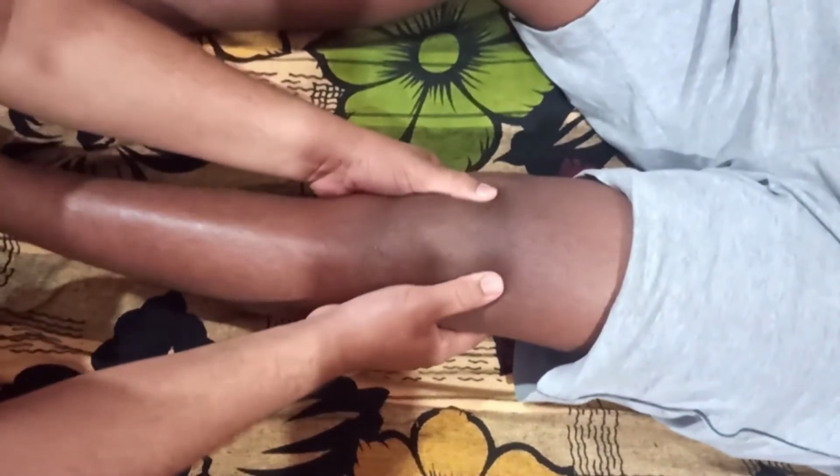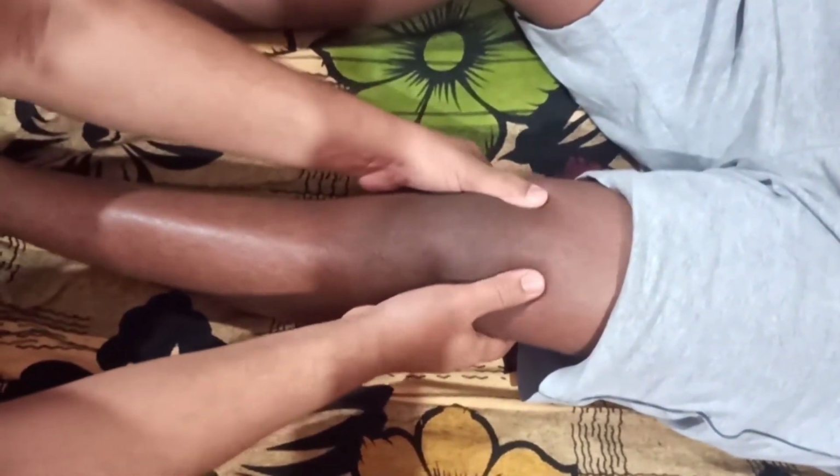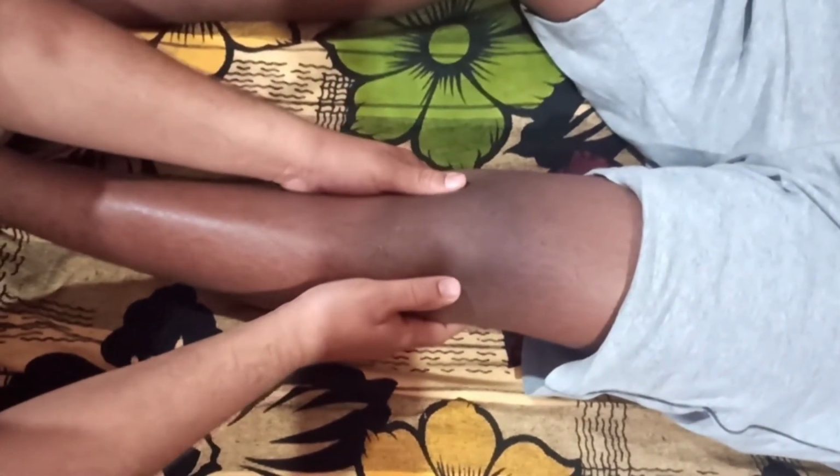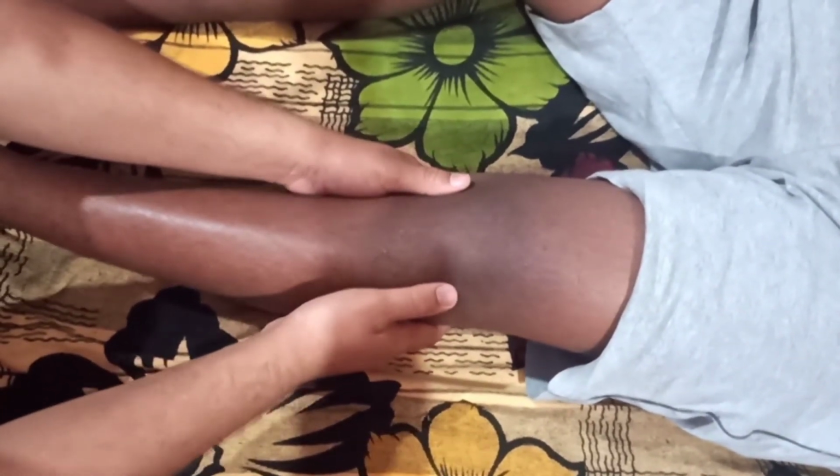Tenderness over the tendon or inability to extend the knee suggests a partial or complete tear of the patellar tendon.